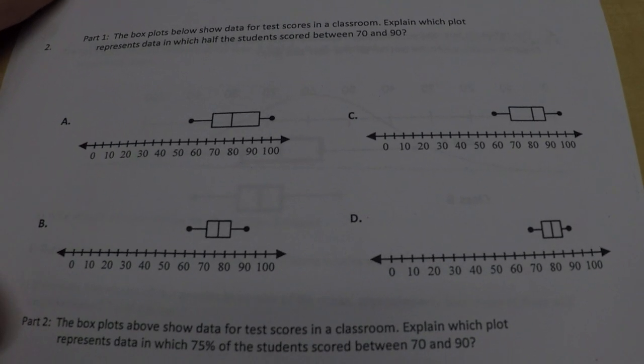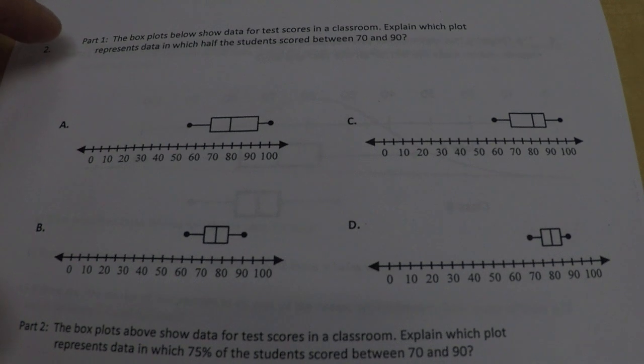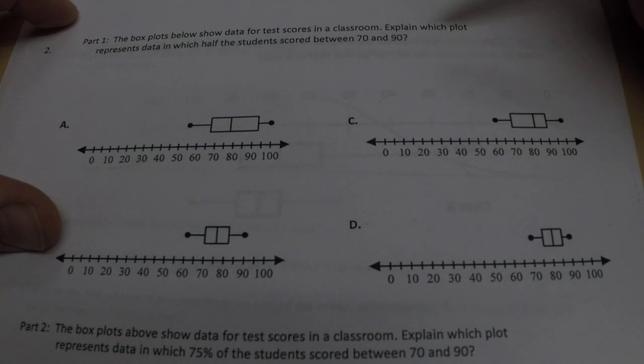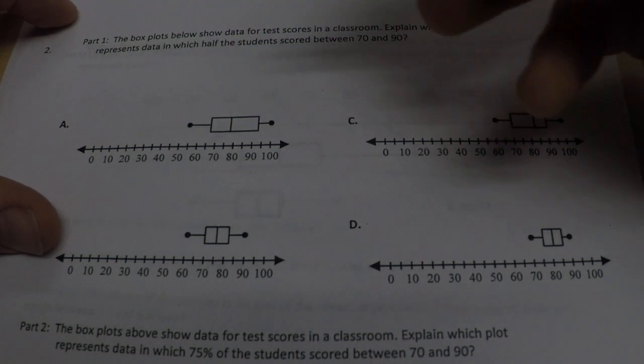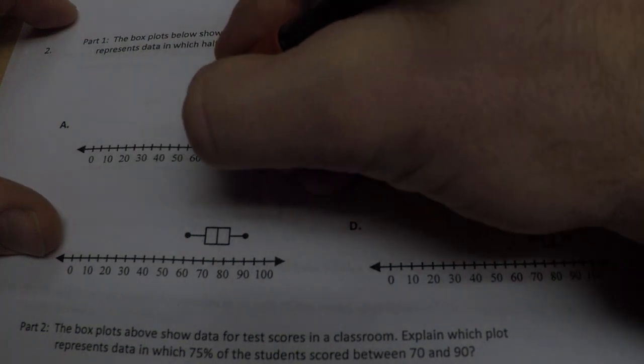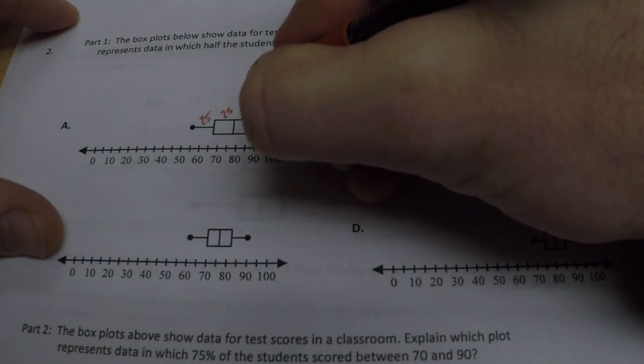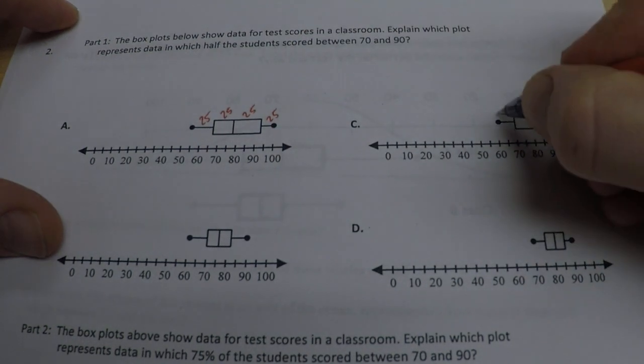This next question, and down here, we're looking at 4 box plots. And it says the box plots below show data for test scores in the classroom. Explain which plot represents data in which half the students scored between 70 and 90. Well, what we know from these box plots is that 25% is in this piece, 25% is in this piece, 25 here and here. This is the same for all of these.